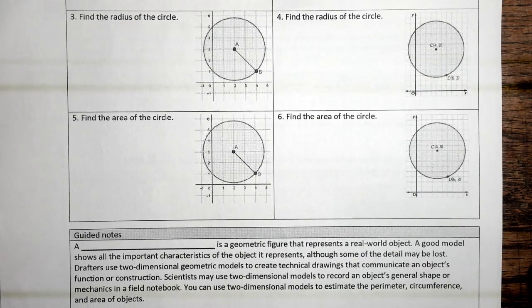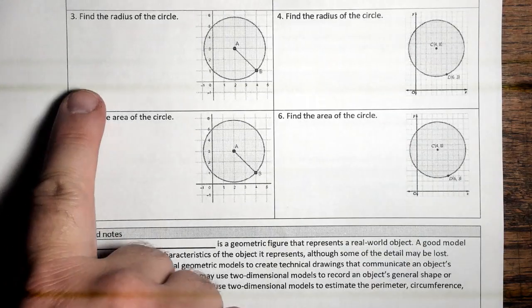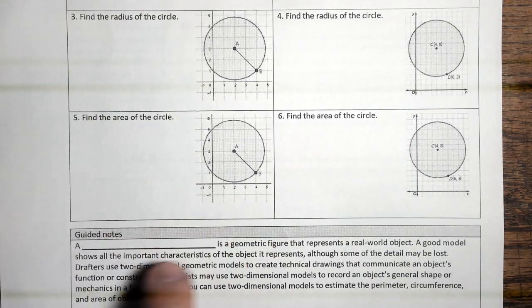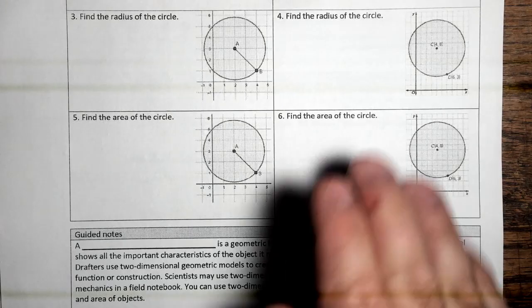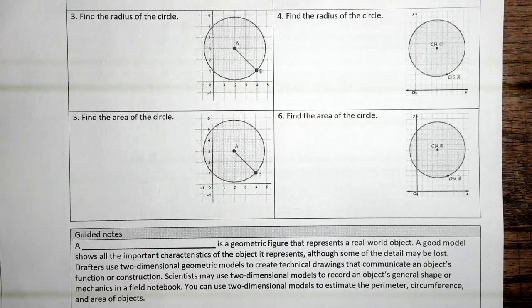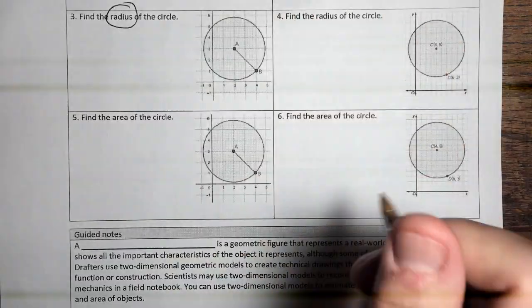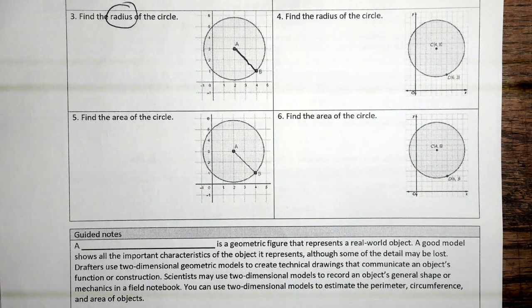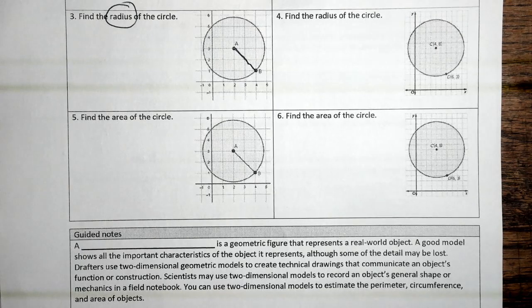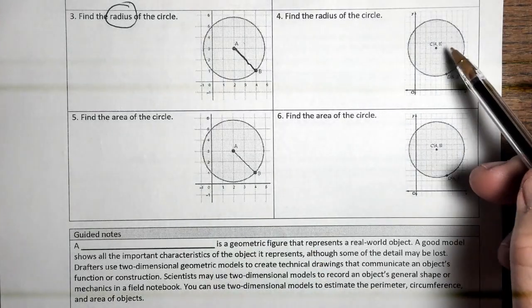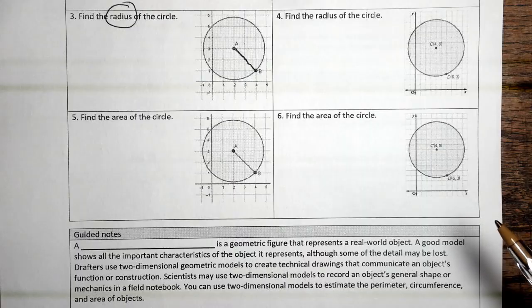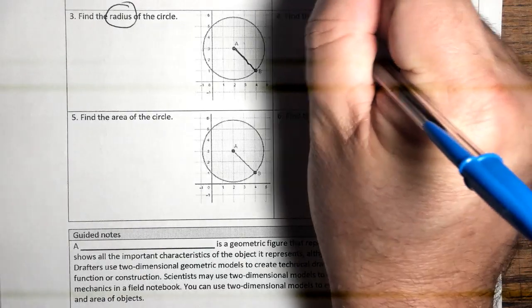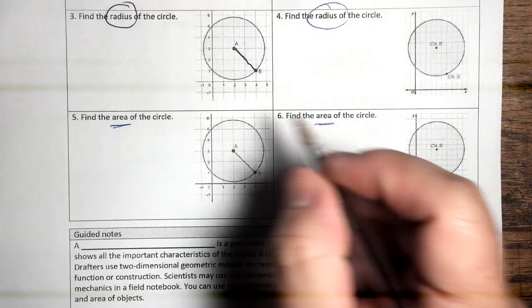So we're on page 15. We're looking at number 3. These are the you-dos. I'm sorry, these are the I-dos, these are the you-dos. So we're going to pause in between here, give you a second to work those on your own. But number 3, we're going to find the radius of the circle. There's your radius. Now, first we're going to do it because this and this and this and this, these are the same things. They're asking for the radius up here and the area down here, but it's the same circle.